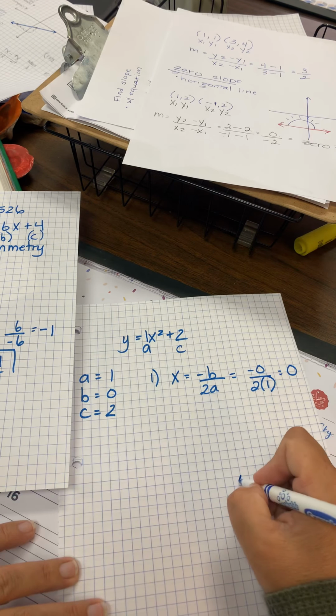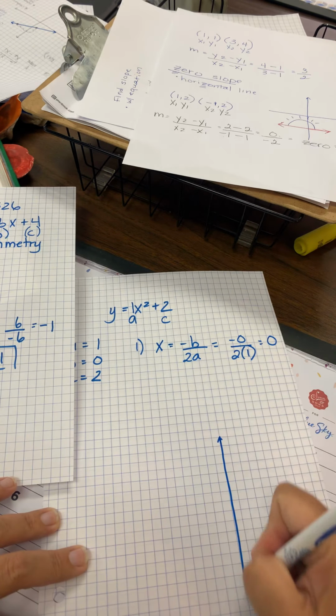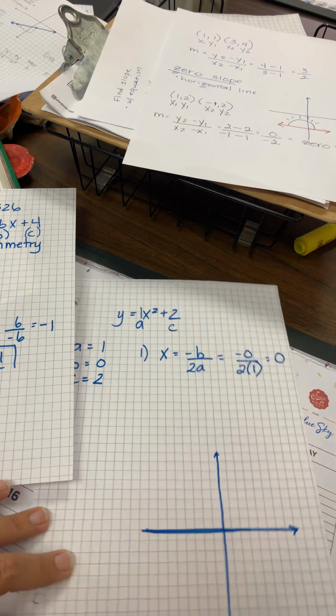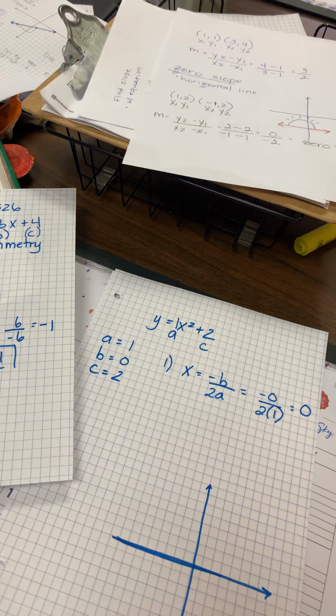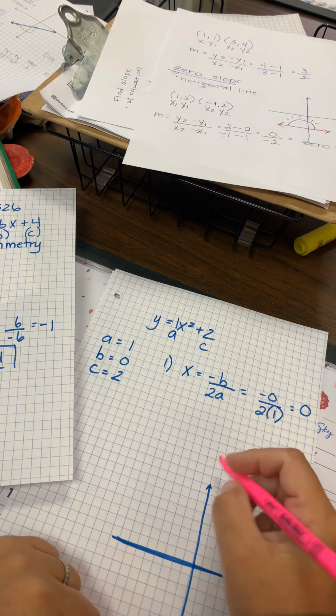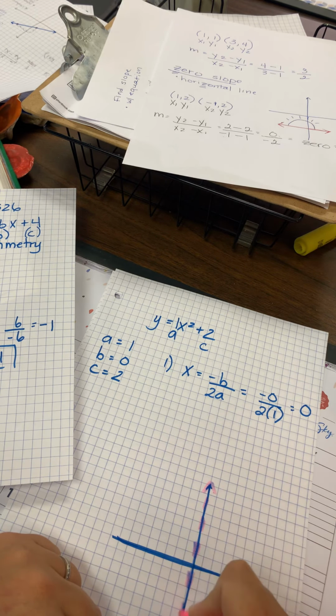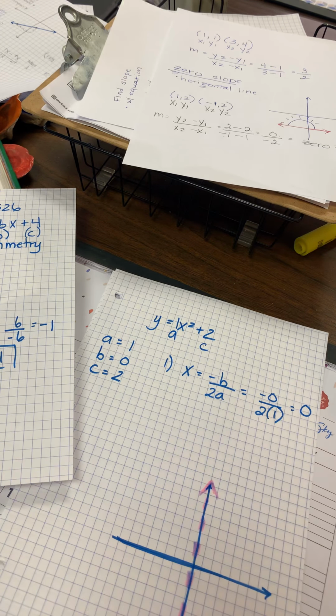So my fold line is going to be on the 0. So it's hard to see that because I already have a line there, so I'm going to use a different color. So my fold line is on top of that. It's just hard to see it because it's right there, but it's on top of it.